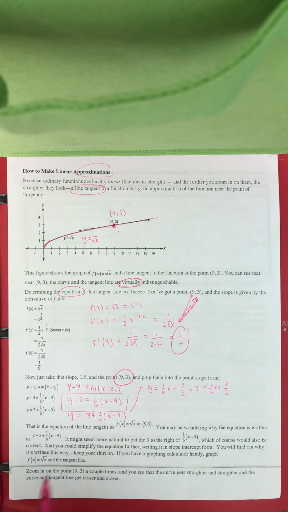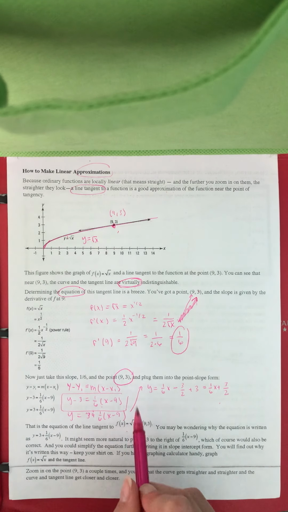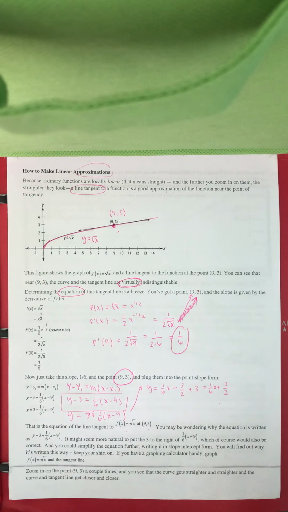So let's read on. So this is the equation of the line tangent to the function f of x equals root x at 9, 3. You may be wondering why it's written in point slope form. It might seem more natural to put the 3 to the right, which of course would be correct, and you could simplify it further, writing it in slope intercept.